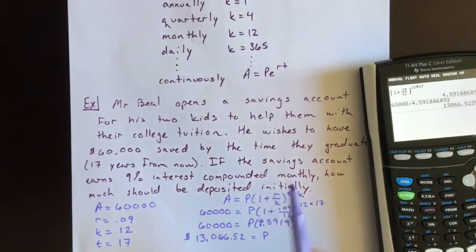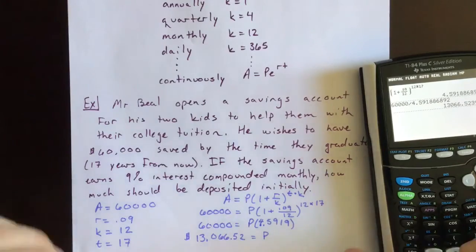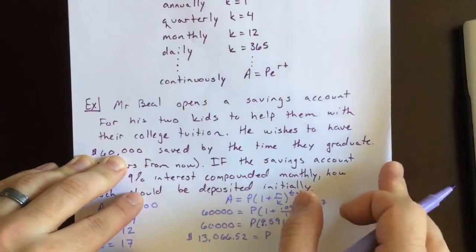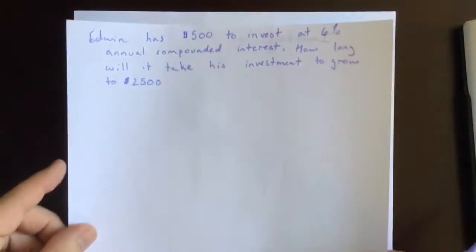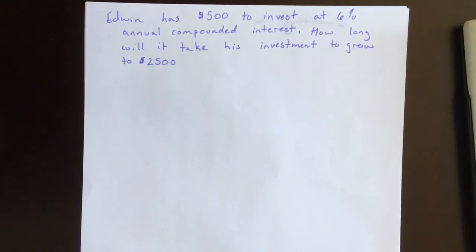So believe it or not, if I desire to save up to $60,000, having the savings account with an interest rate of 9%, I need to deposit $13,000 into the savings account initially, and just let it be for 17 years, and after 17 years it builds up to $60,000. Okay, so let's try another. Last one, believe it or not.